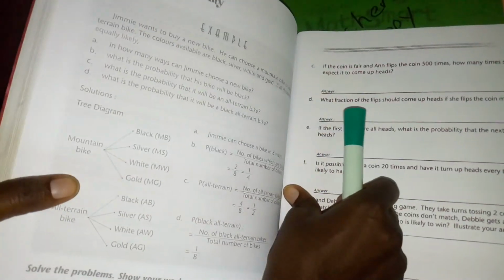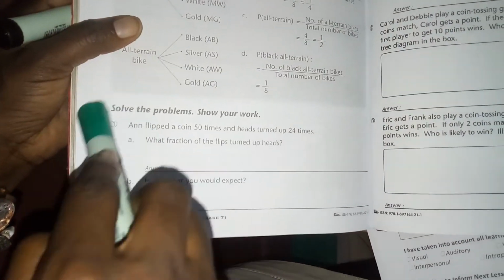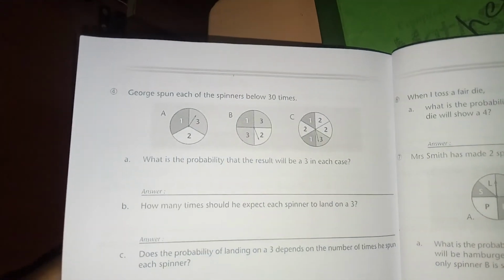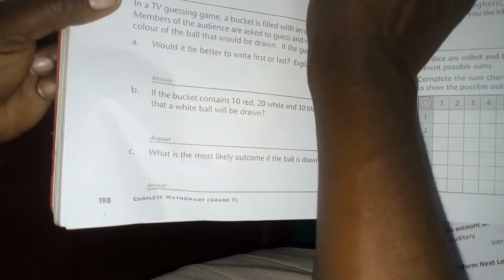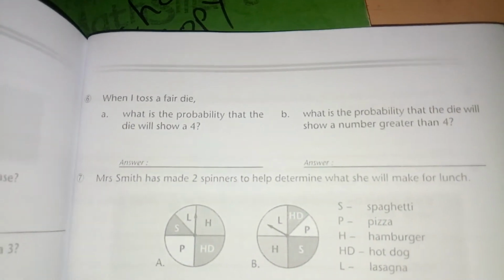Then grade 7, you come and do number 1 and number 4. You can as well do number 6. Let me see the pages. Number 1, page 196. Number 4, page 198. Number 6 on page 199. They are the 3 numbers that I want you to do.